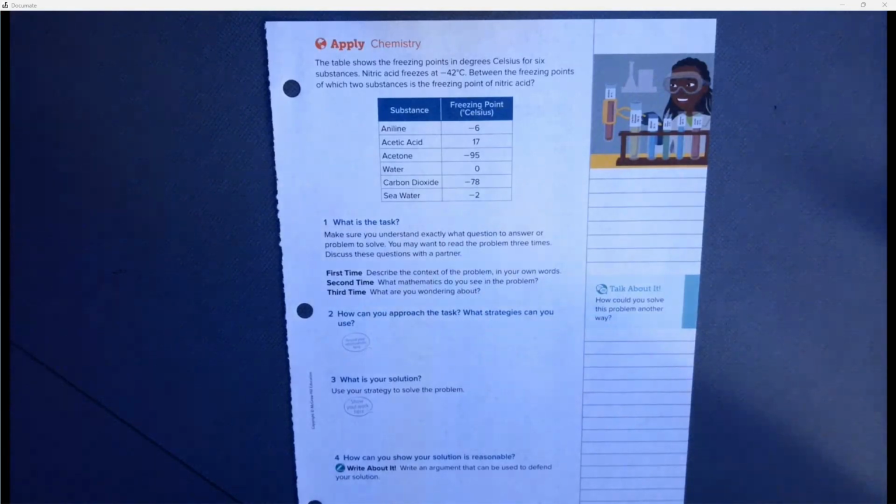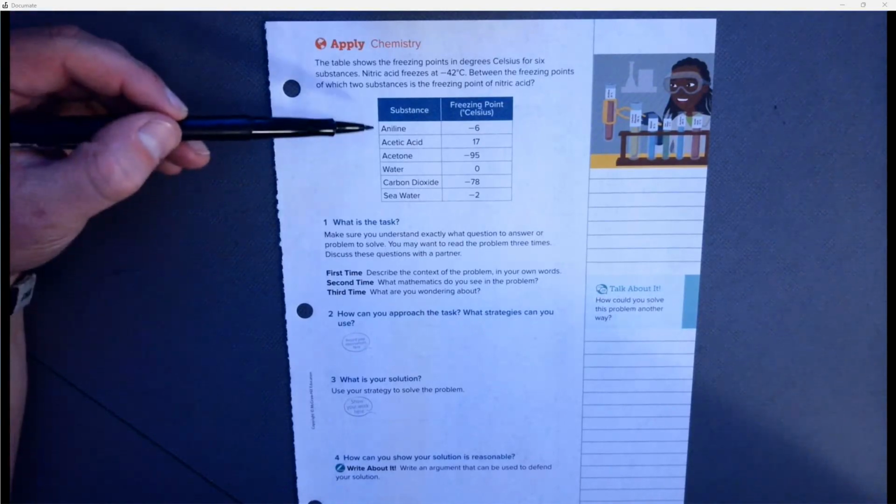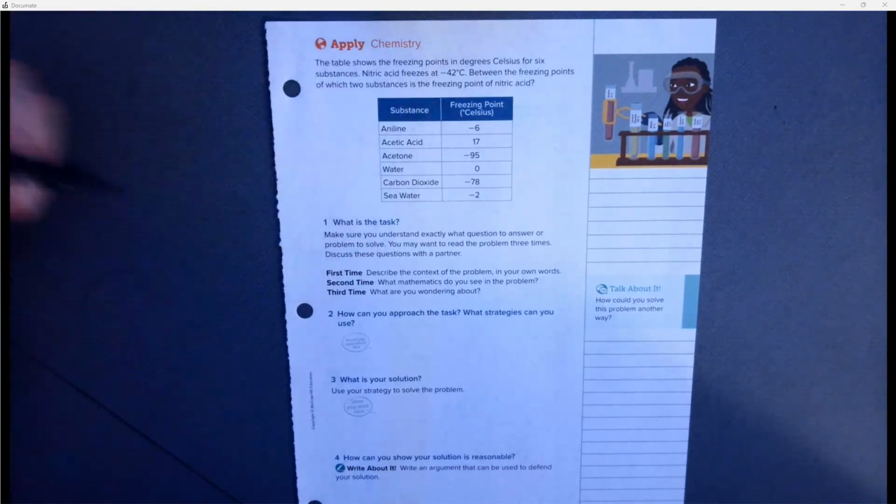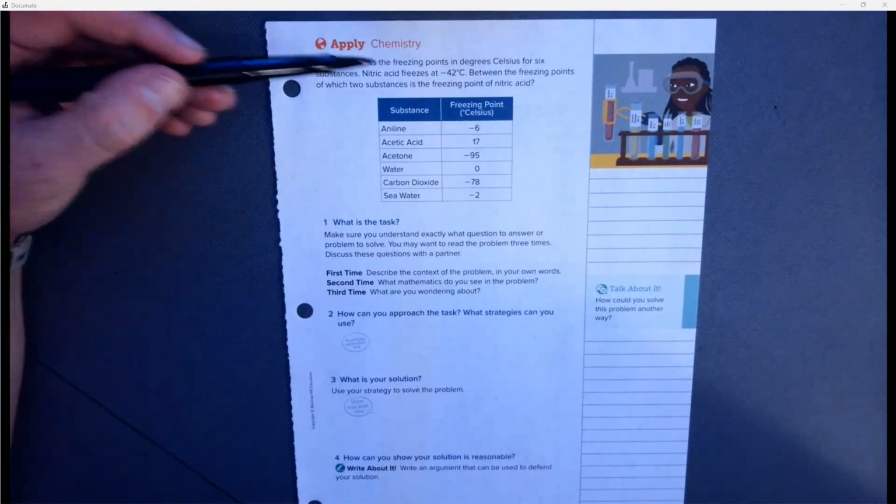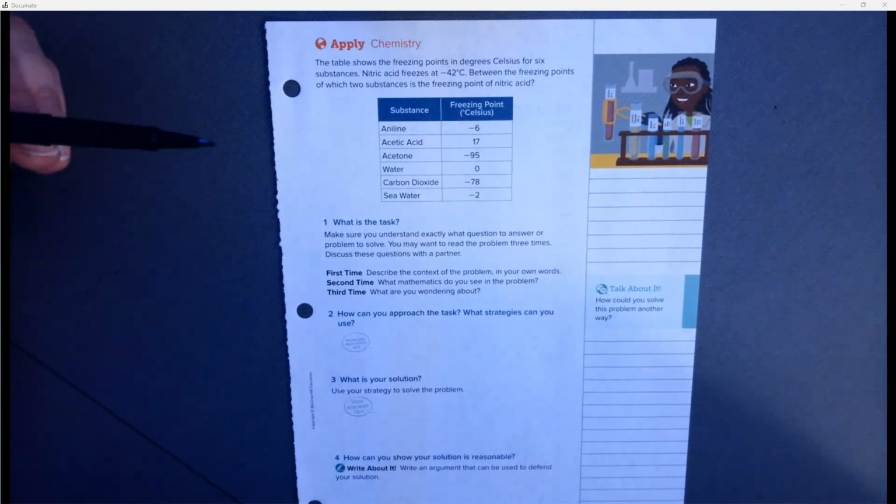Now let's bring comparing and ordering integers to the real world with our apply problem on page 219. The table shows the freezing points in degrees Celsius for 6 substances. Nitric acid freezes at negative 42 degrees Celsius. Between the freezing points of which 2 substances is the freezing point of nitric acid? So we have a list of substances here and their freezing points in degrees Celsius. We want to know where nitric acid would fall in that substance list.